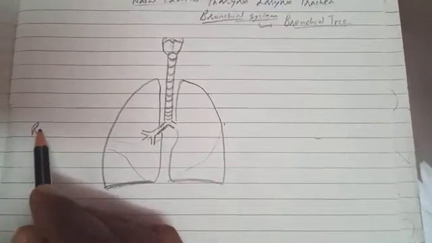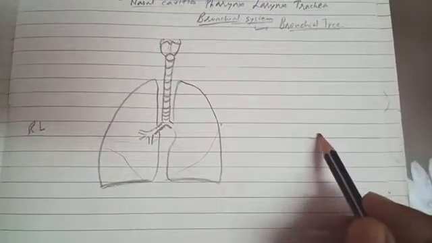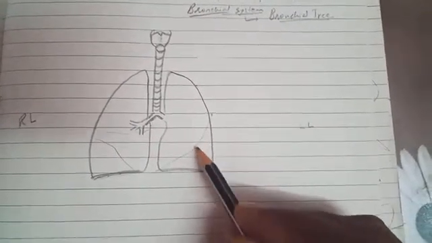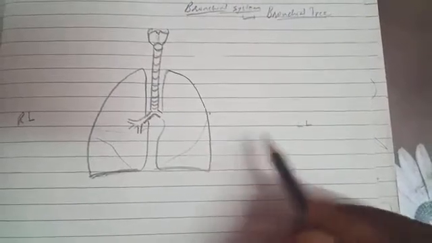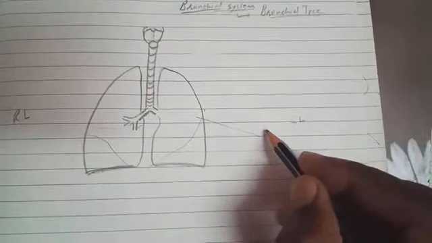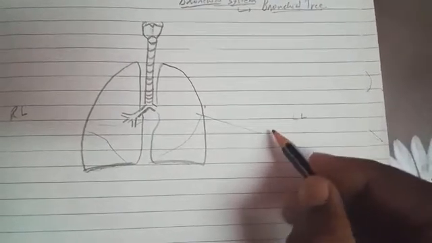This is the right lung and this is the left lung. The left lung has two lobes, so I will mention these as the two lobes of the left lung.